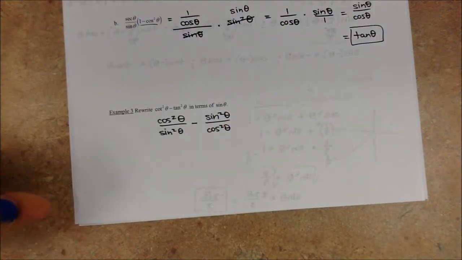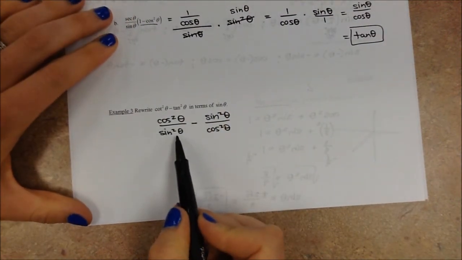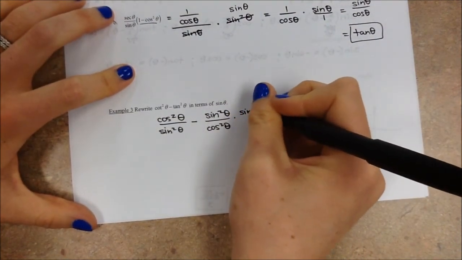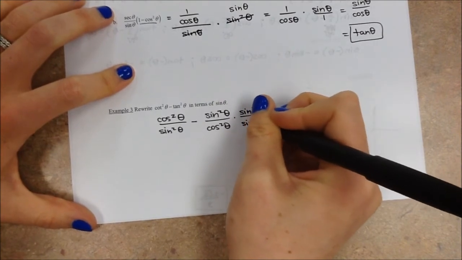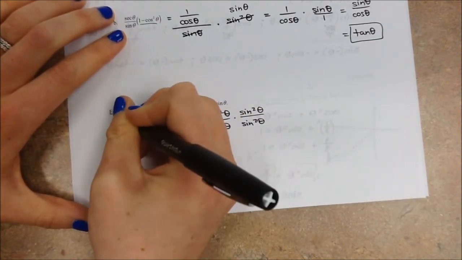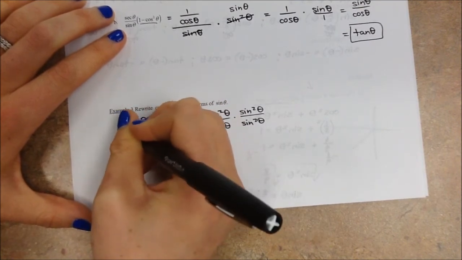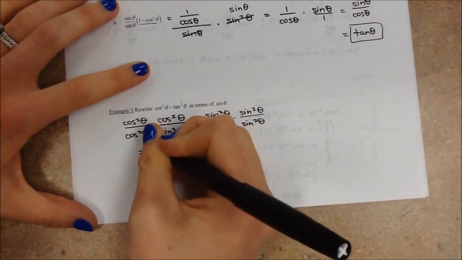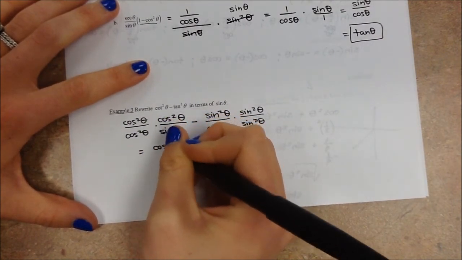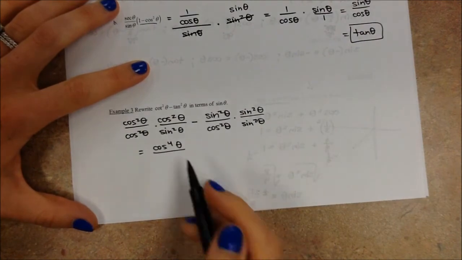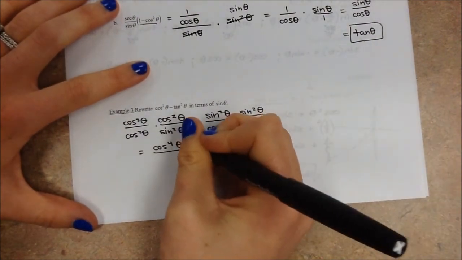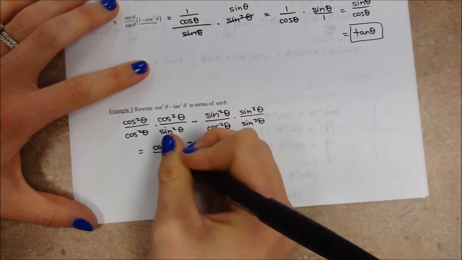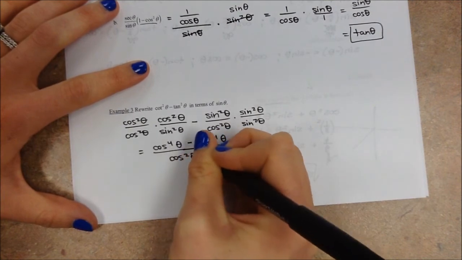Okay, so as of right now, they do not have a common denominator. Their common denominator would be sine squared times cosine squared. So we can multiply this one by sine squared over sine squared. And we can multiply this one by cosine squared over cosine squared. Okay, so here's where we're at. Cosine squared times cosine squared is cosine to the 4th over our common denominator. And now these denominators are identical, so we can put it all over one denominator. This will be sine to the 4th. Okay, common denominator, cosine squared, sine squared.